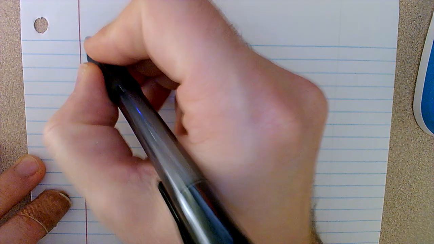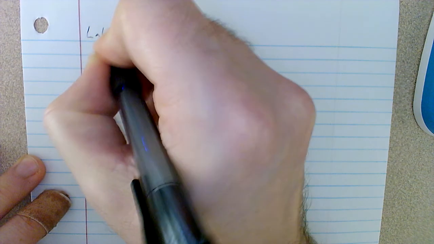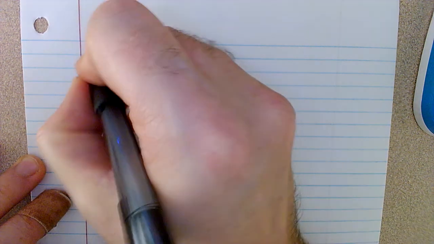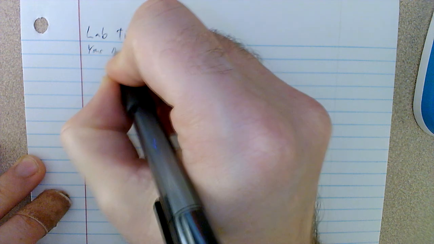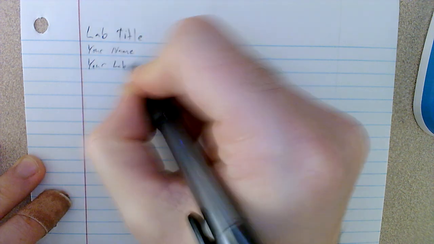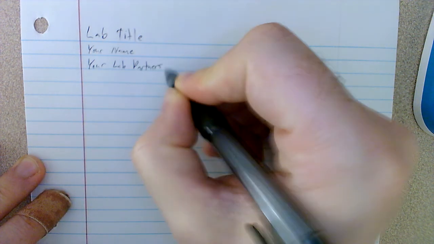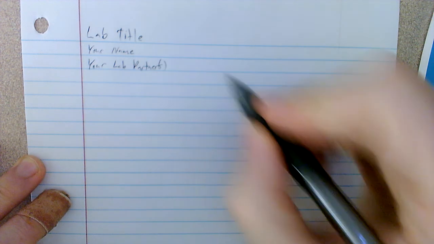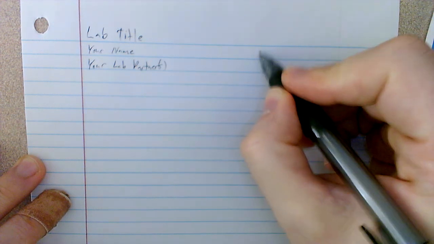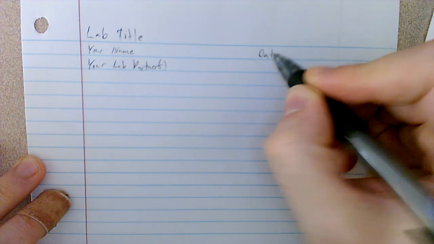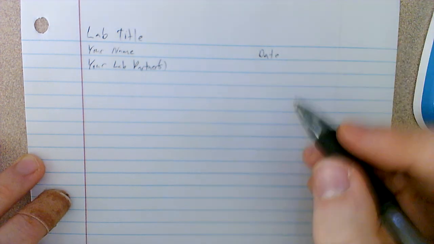So the first thing you're going to write on a lab report is the lab title. Okay? The lab title will go at the top. Our first lab, of course, was Microscope Lab 1. Now below that will go your name. Below that will be your lab partners' names. Then across from your name, you're going to put the date in which we did the lab. Not when it's due, but the day we actually did it.